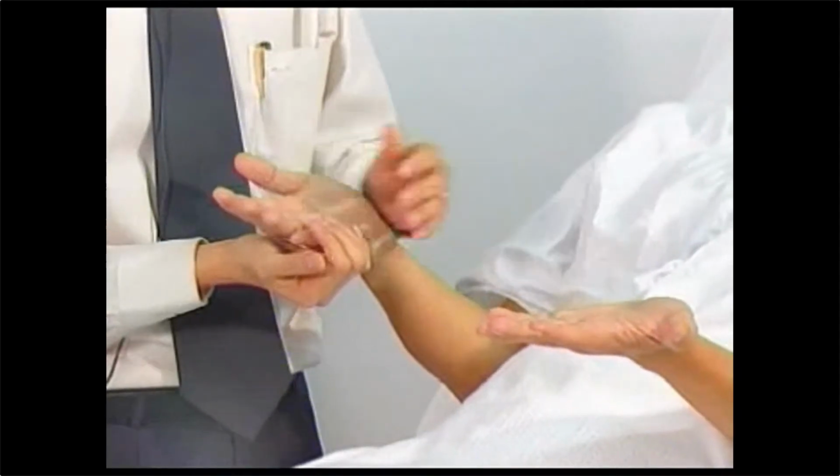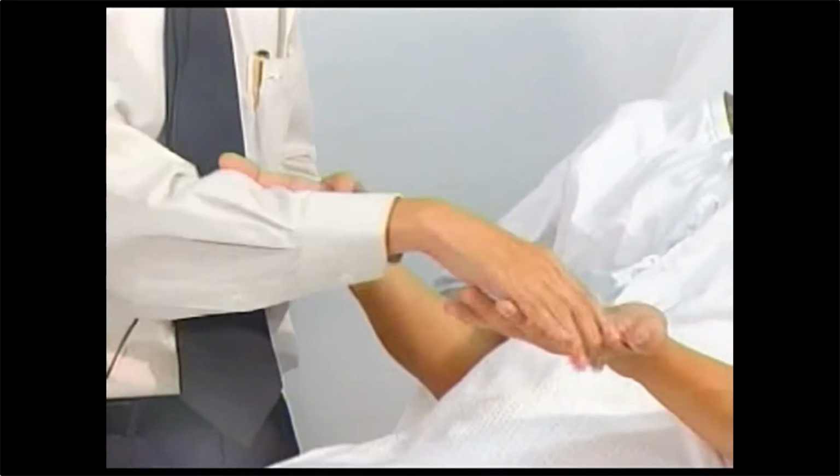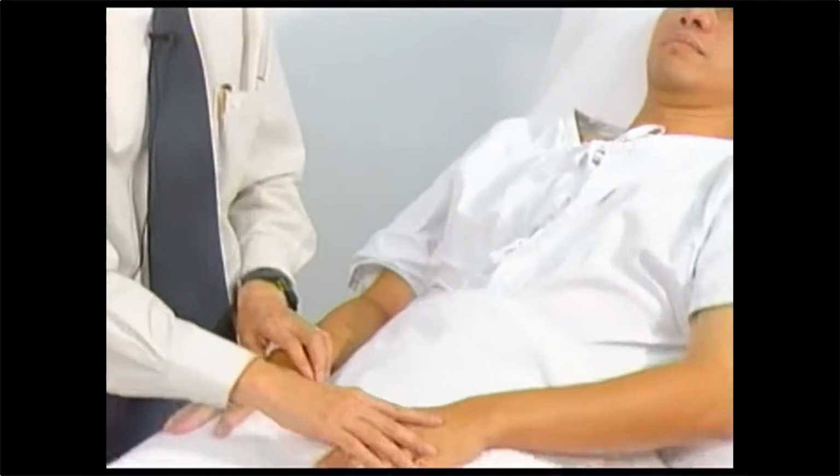Also, you can look at the other side of the hands, look for evidence of anemia and perhaps palmar erythema, which can occur in the context of pneumonia too.